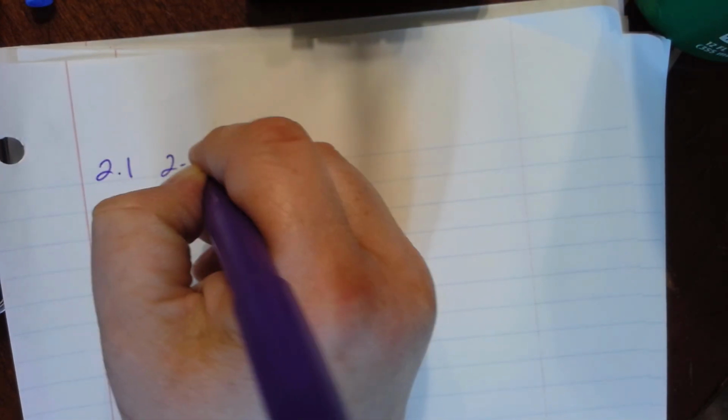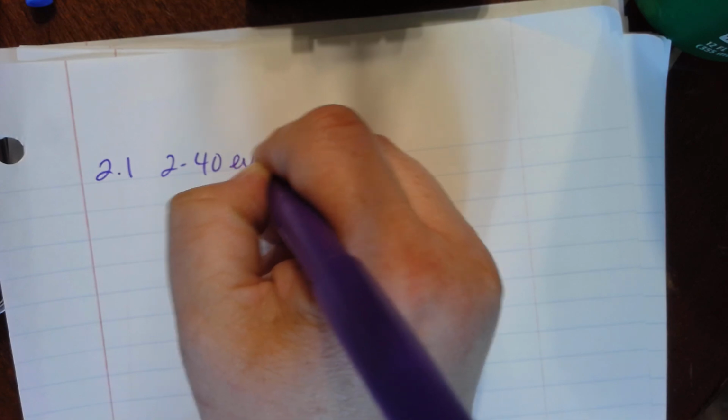Okay. Anyway. All right. So we're gonna look at 2.1, and it looks like you're doing 2 through 40 evens. All right. So a couple of things before we jump into this that you probably have already gone over with Mr. Coe, but just to make sure.